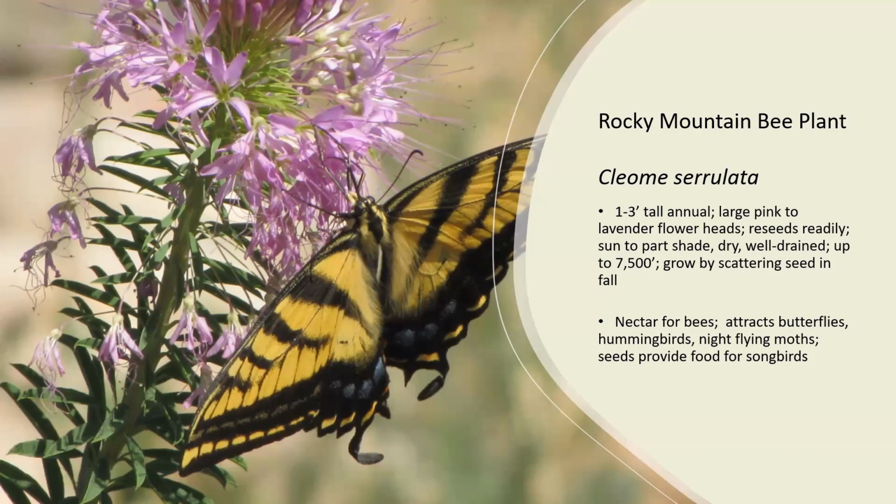This is great, particularly if you're creating a new garden and you want to fill up the space, these kind of annuals are a great way to fill up that space while the perennials are getting established in their second and third year. And it'll provide immediate benefit to hummingbirds, butterflies, bees. Really a cool, easy to grow annual. 1 to 3 feet tall, large pink lavender flowers, reseeds readily, grows in sun to part shade and well-drained soil up to 7,500 feet. And you just grow by scattering the seeds in the fall.